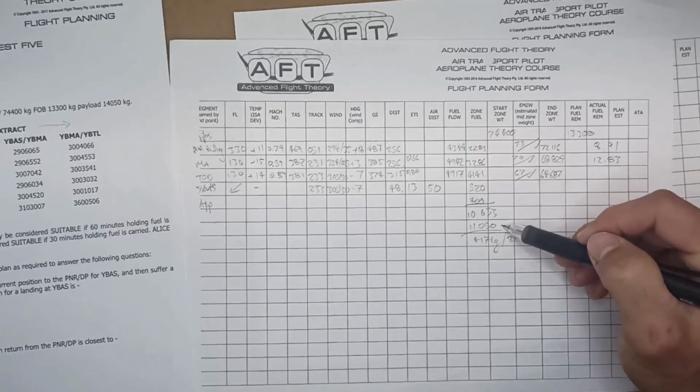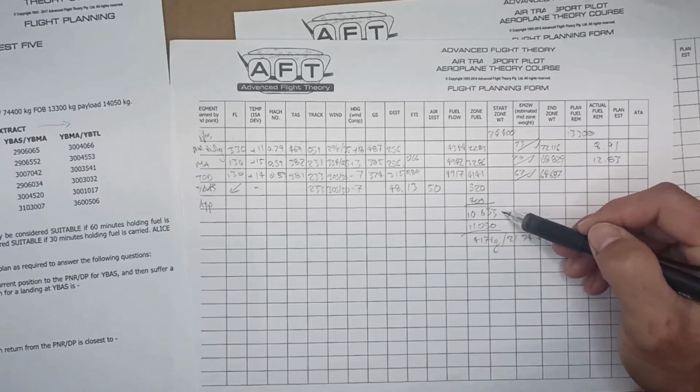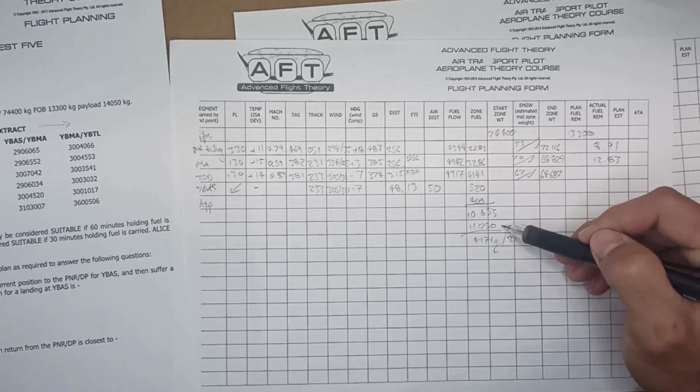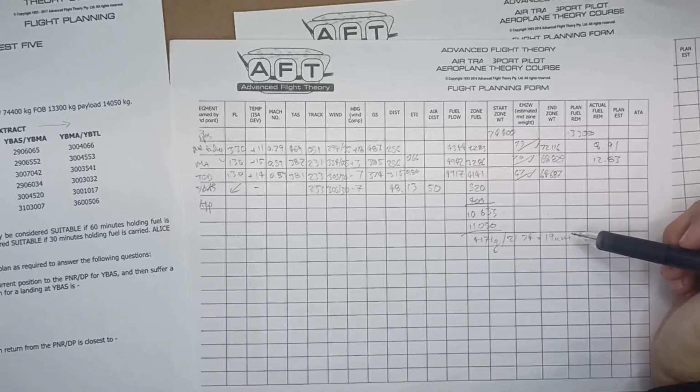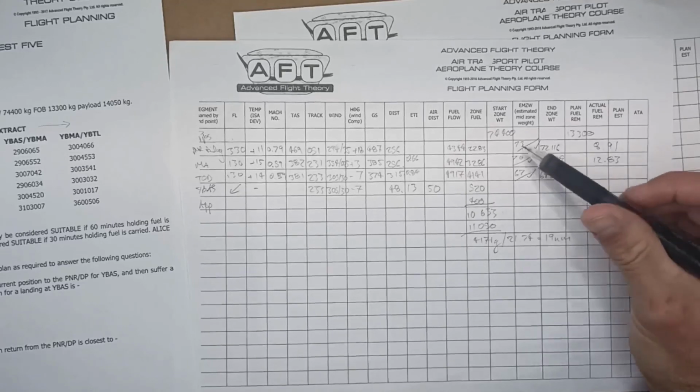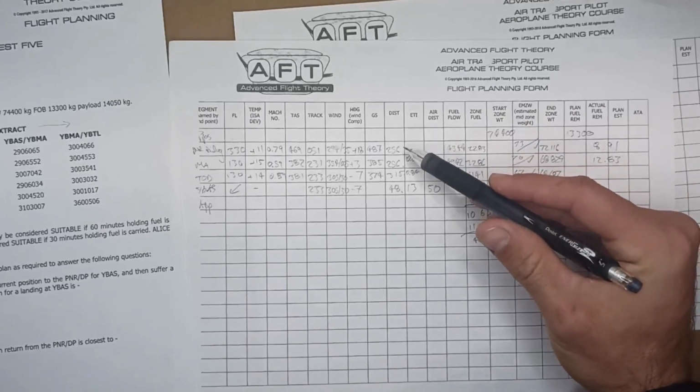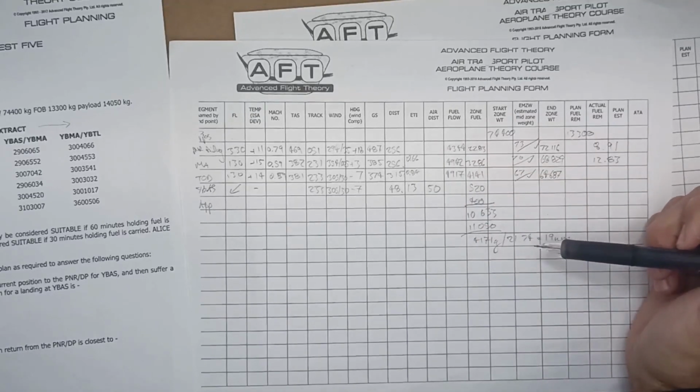Now, this is the fuel available. This is what we've planned. Because the fuel available is more, it means we can fly further. So we'll be adding this to our PNR location. So the PNR that we used is 256 from MA plus 19.